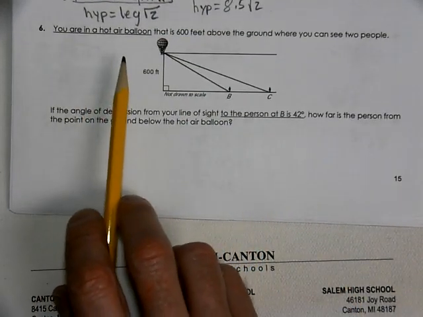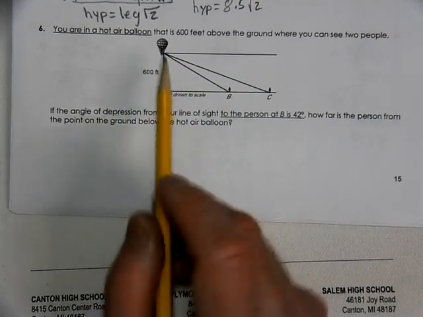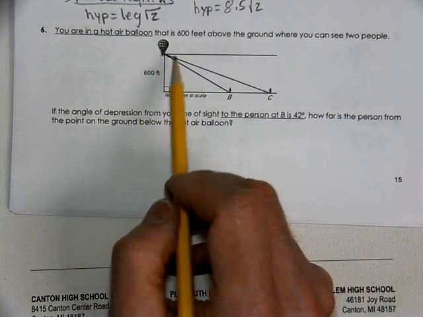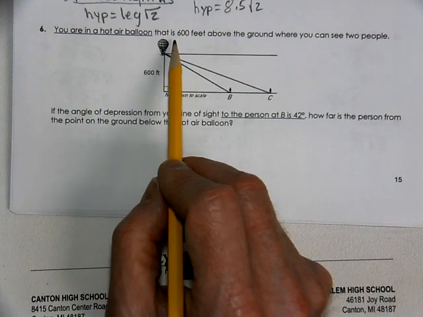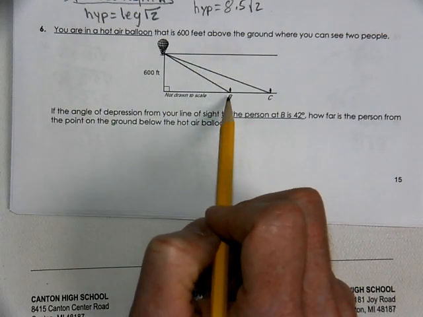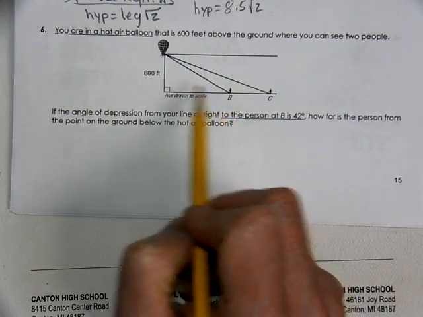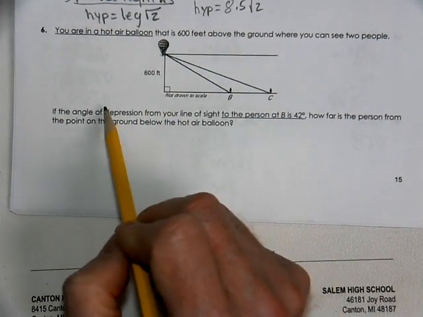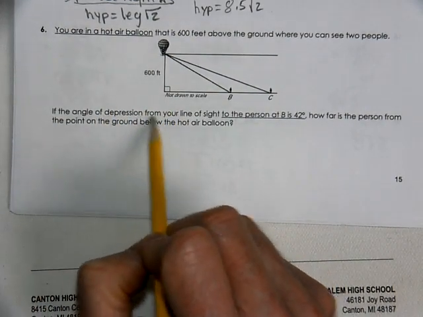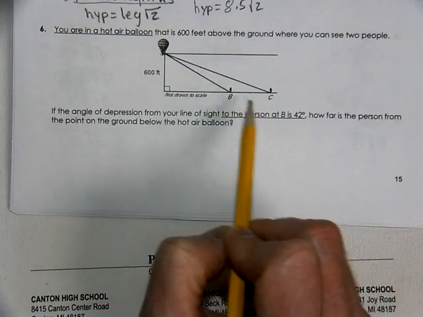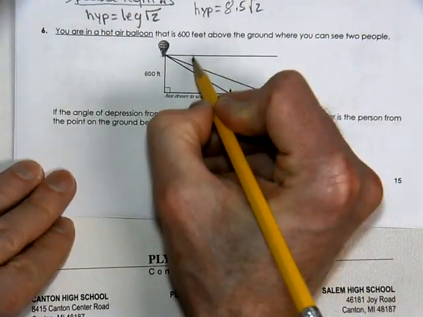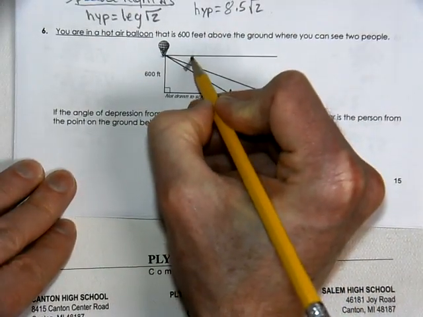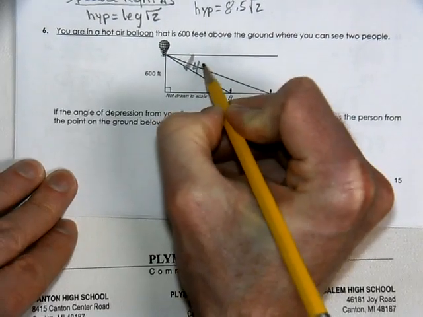We have a similar one that we've talked about in the past where you have a hot air balloon. We're looking for the distance from B to underneath the hot air balloon. If the angle of depression to person B is 42 degrees, that is 42.